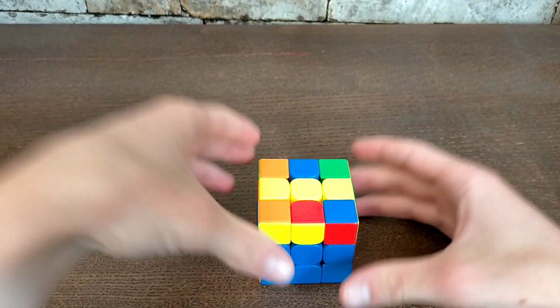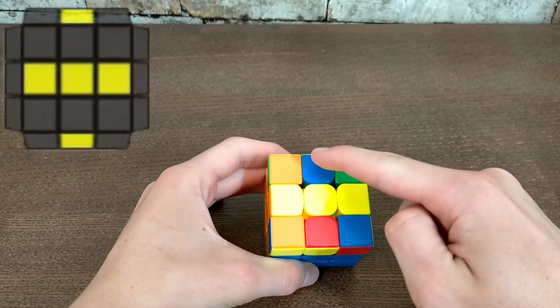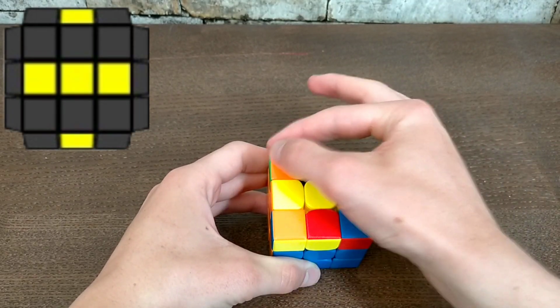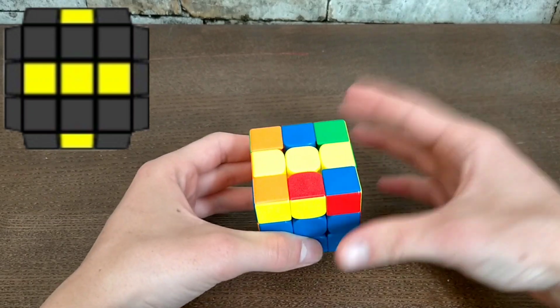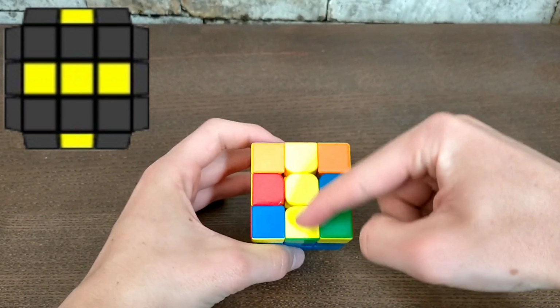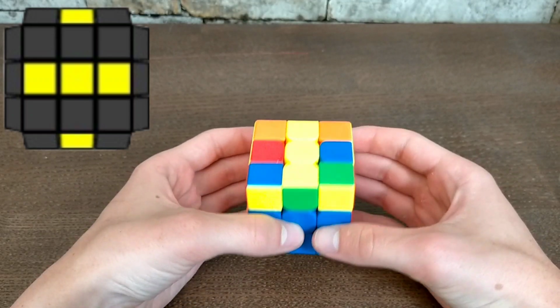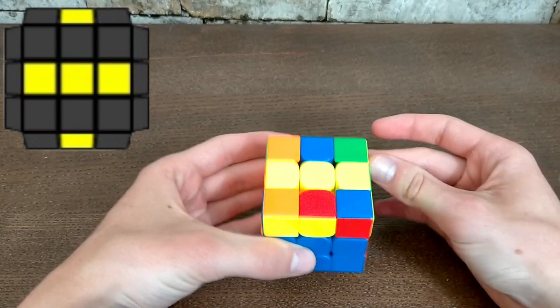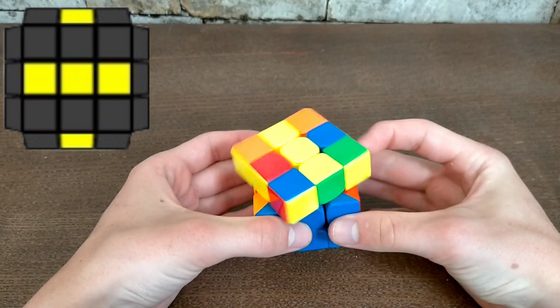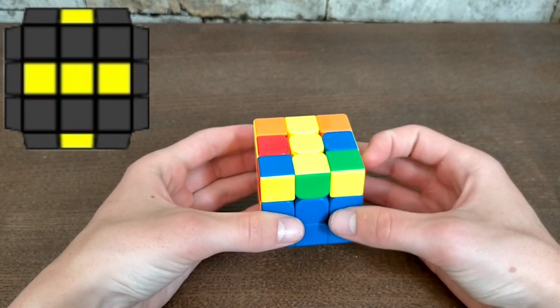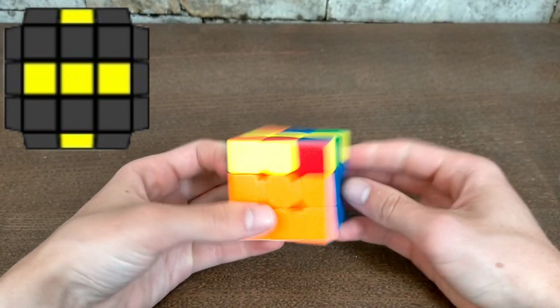For the first step, you're just gonna look at the yellow cross pieces, so none of these corners matter. Right now we can see we have a yellow bar, and you want to keep that bar horizontal. Make sure to put it horizontal by just turning the top layer instead of turning the entire cube.